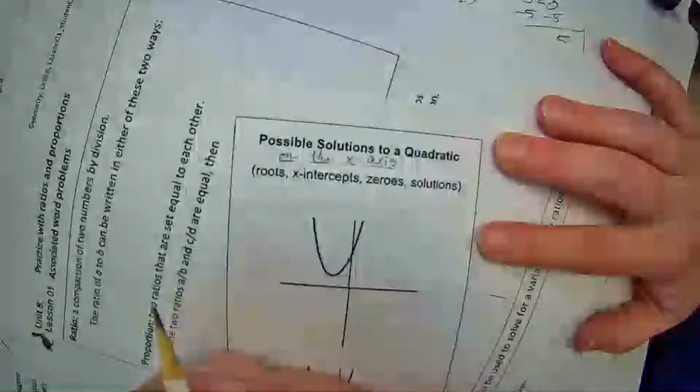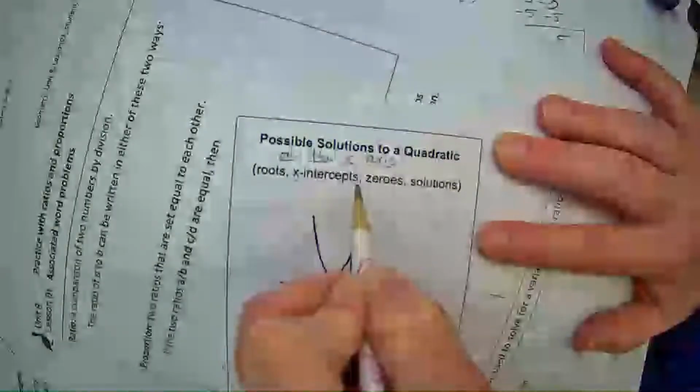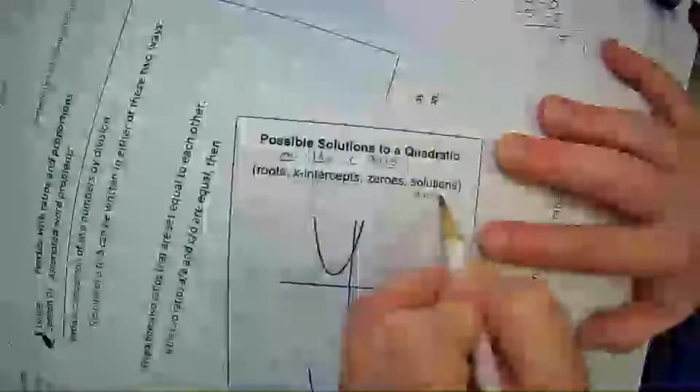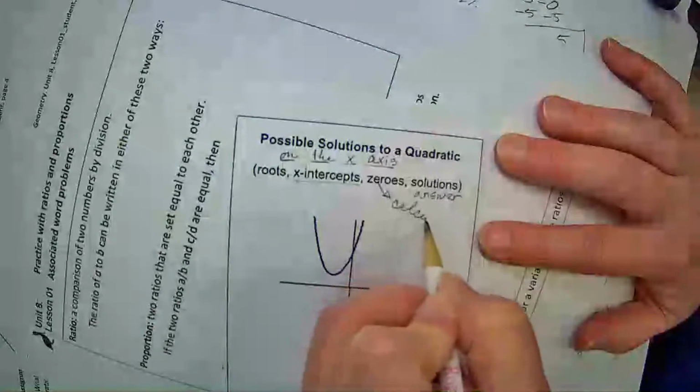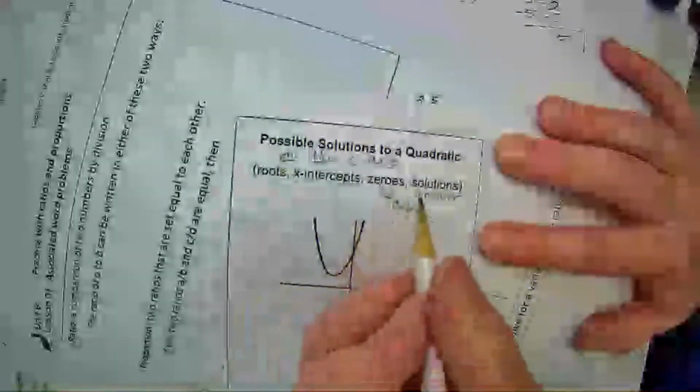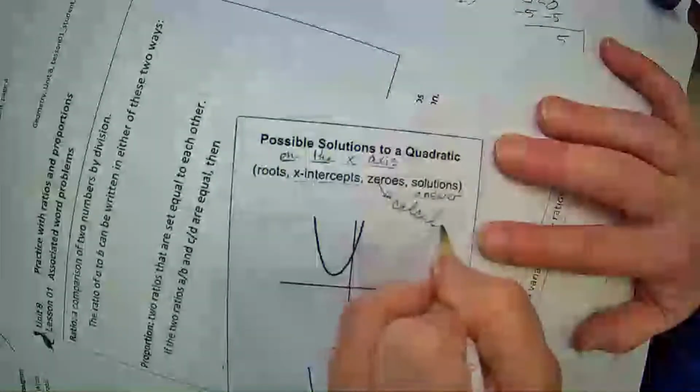It could be called an x-intercept, an answer or a solution, or it could be called a root or a 0. Your calculator calls them zeros because it's where y equals 0.